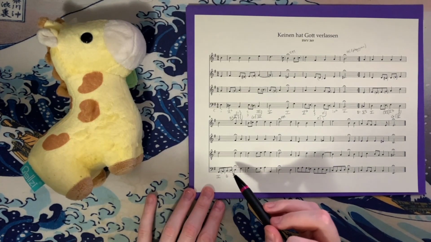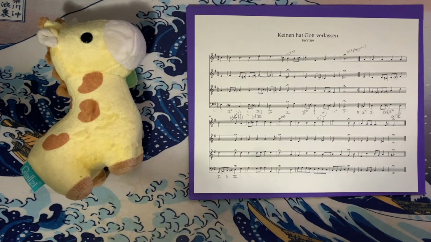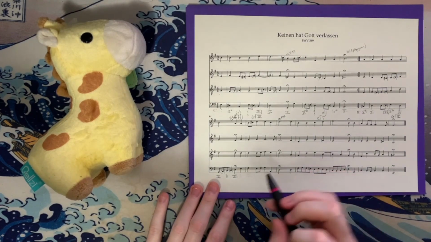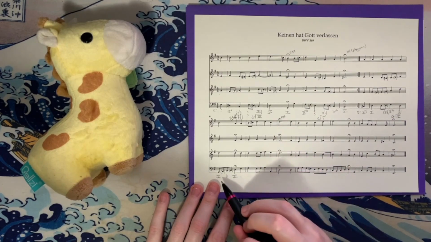That C natural eluded me before. I was just analyzing on autopilot and just assumed we were still in the key of D. Okay, moving to the next phrase, we get a complement to, as you can see, I already had perfect authentic cadence written there from my previous take.